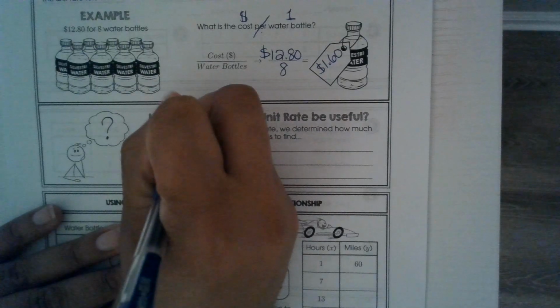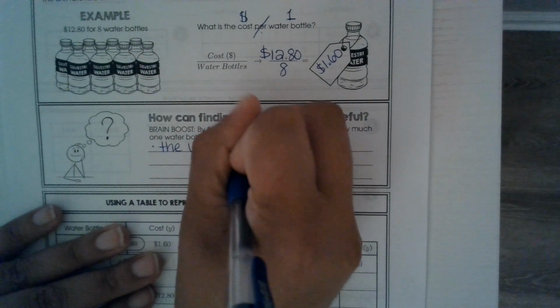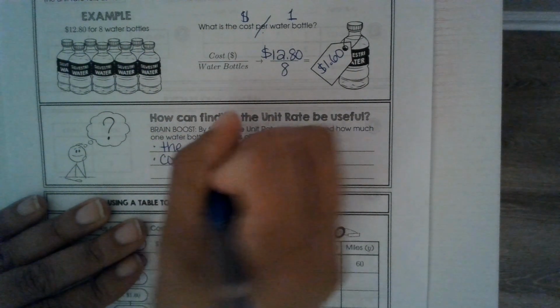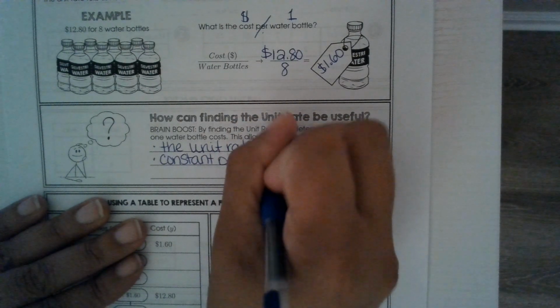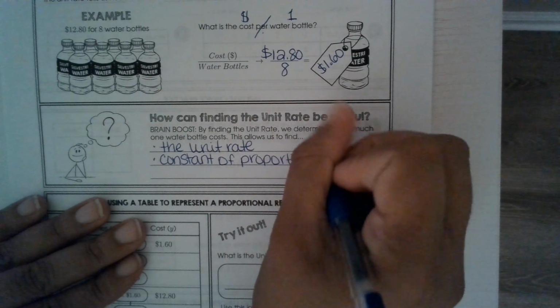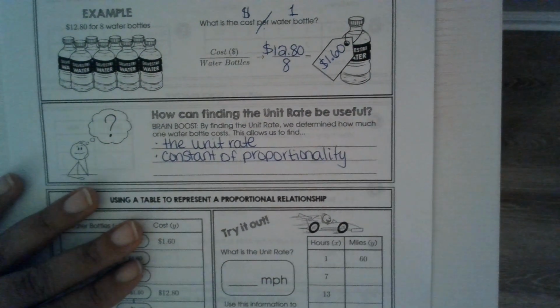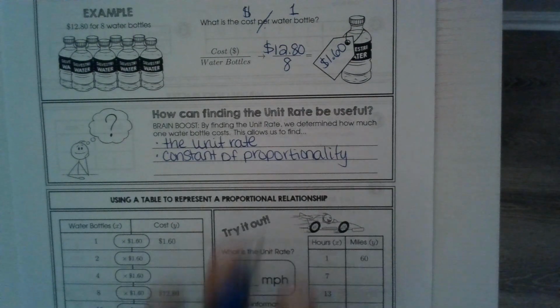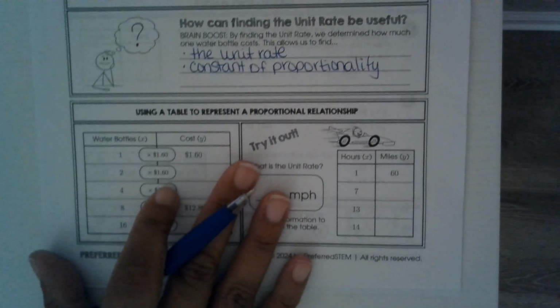So, to find the unit rate, if you have a table, that would have been our constant of proportionality, right? That's my pattern, my magic number. So it determines how much one water bottle costs. It allows us to use that unit rate to find the other values if we have a table and it's missing. Okay? So we're going to now look at a table and try to use the same terms to fill out our table.